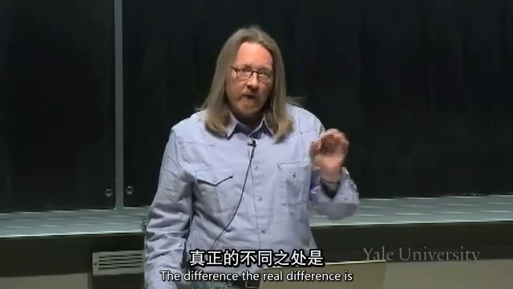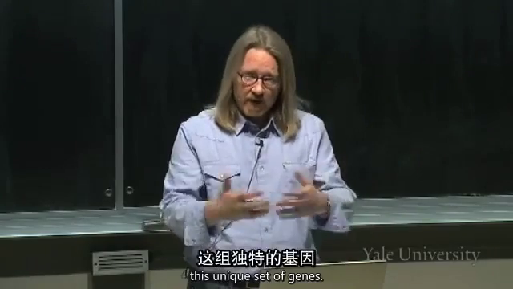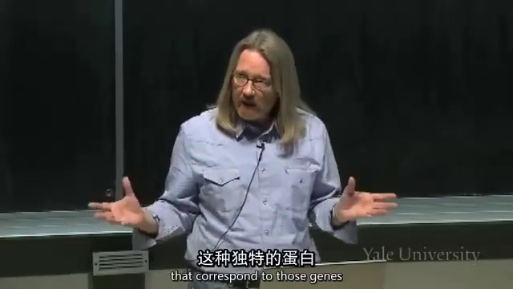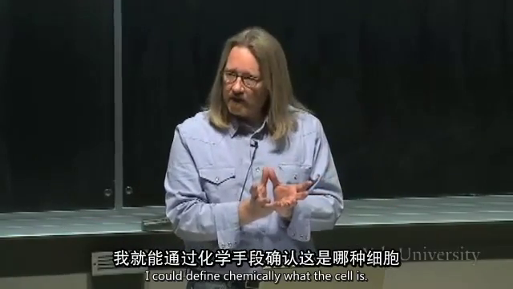And the real difference is in what genes it's expressing of the total number of genes in the human genome. And therefore, if I could find the unique set of proteins that correspond to those genes, I could define kind of chemically what the cell is.